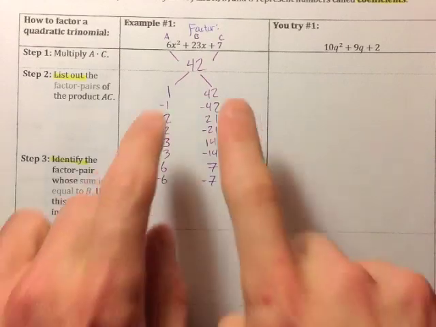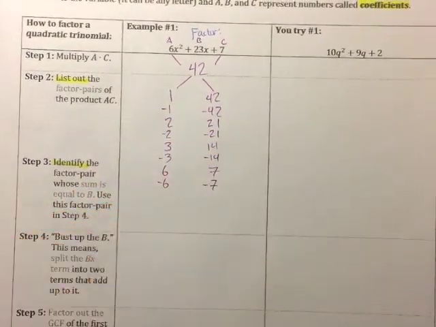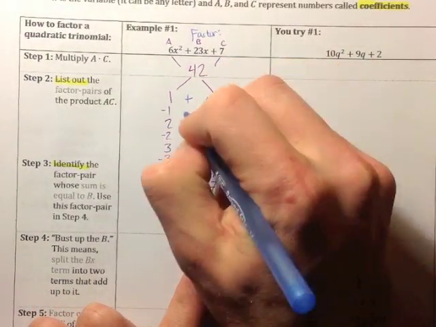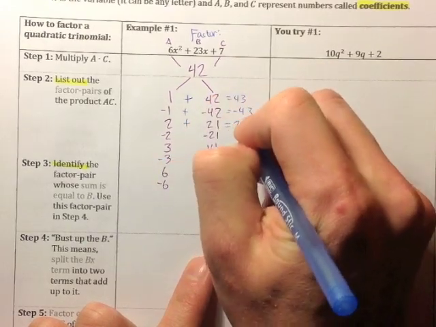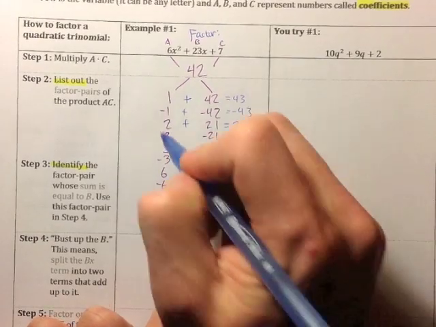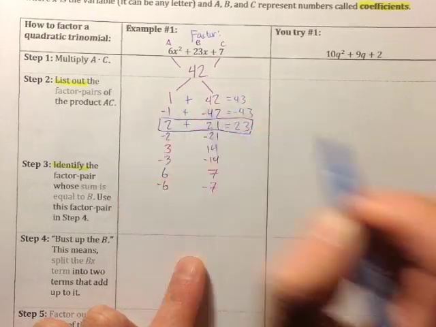Right? Which of these factor pairs add up to equal b? Well, 1 plus 42 is 43, -1 plus -42 is -43, 2 plus 21 is 23. Oh, and that's it. I'm done. Right here. 2 plus 21 equals 23.